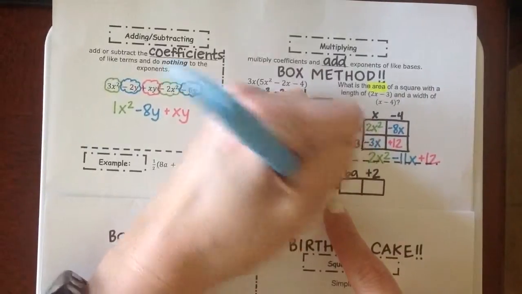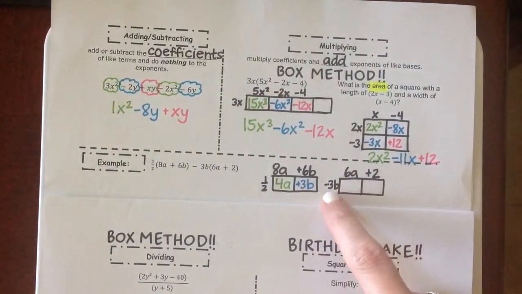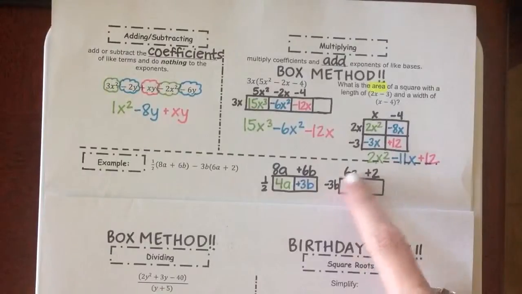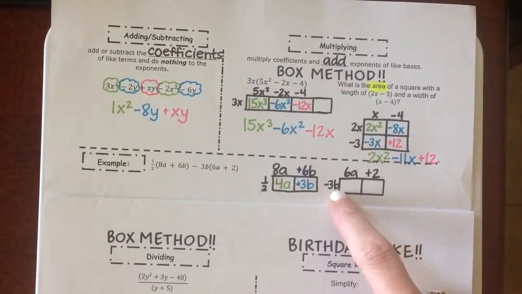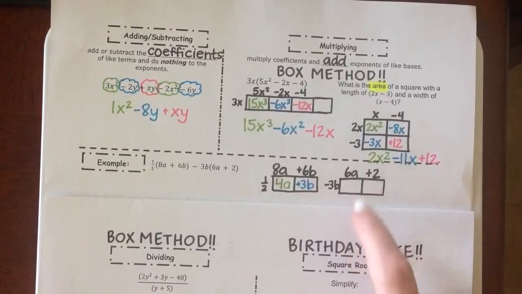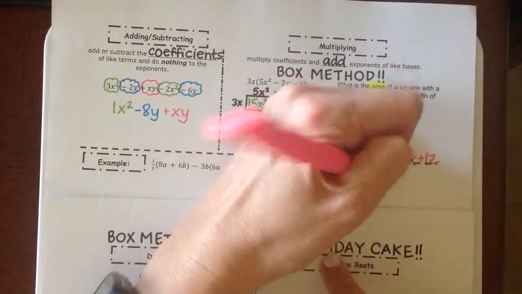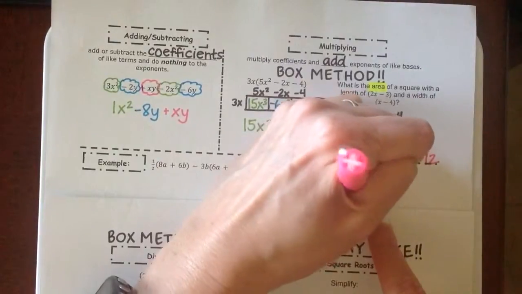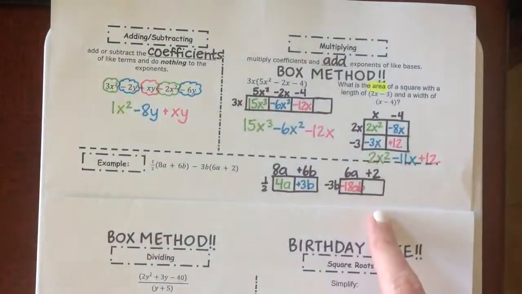be 3b. And now I'm multiplying 6a times negative 3b. And since these are not matching variables, the exponents on the a or the b are not going to change. So I'm going to just multiply negative 3 times 6, which is negative 18. And then I'm just going to have a times b. There's not going to be any exponent increase because they're not the same letter.